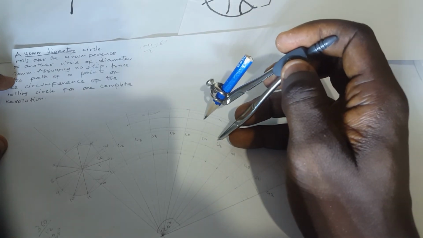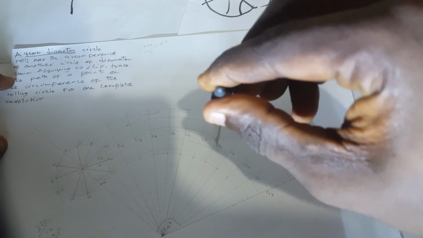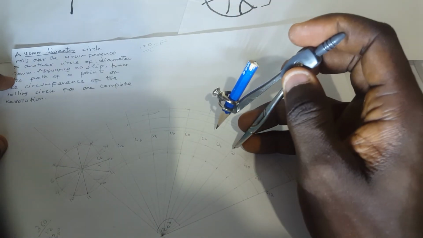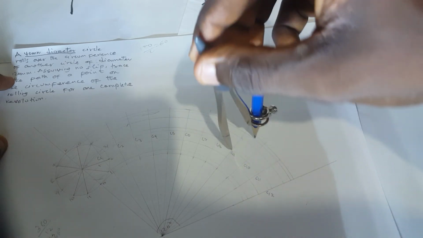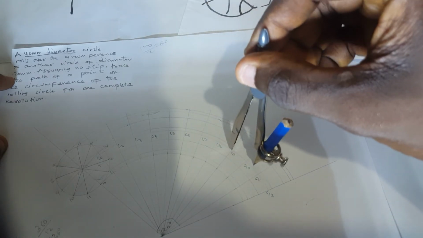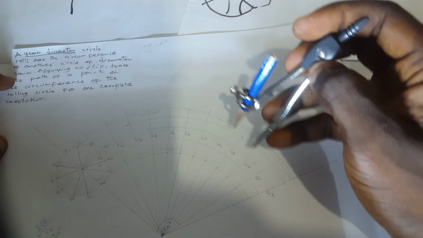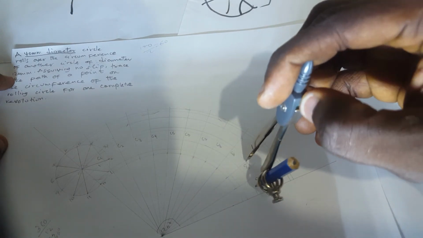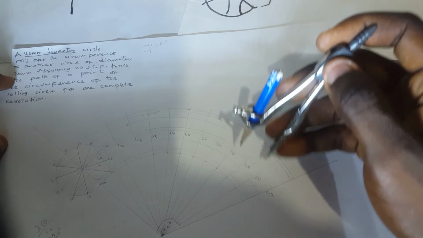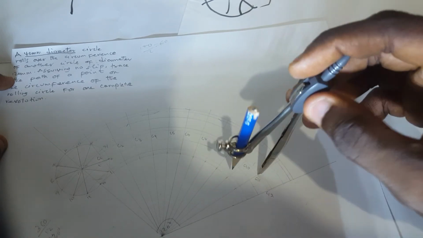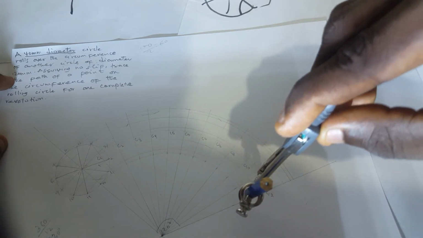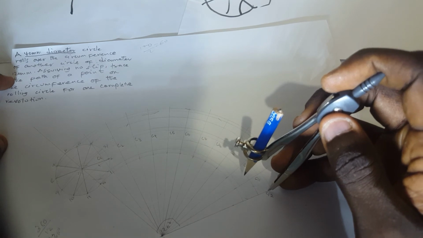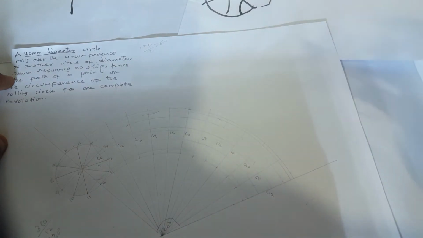You stand at C8, open to line 8, another arc there. You stand at C9, open to line 9, another arc at line 9. You stand at C10, open to line 10. So this is line 10, another arc here. You stand at C11, open to line 11. You have this arc at line 11. You stand at C12. So C12 is going to end here.